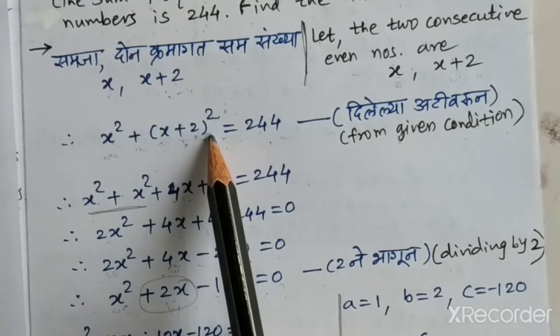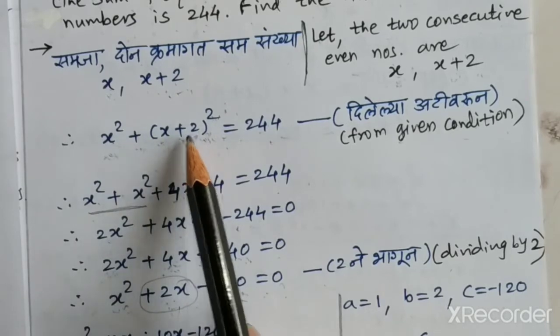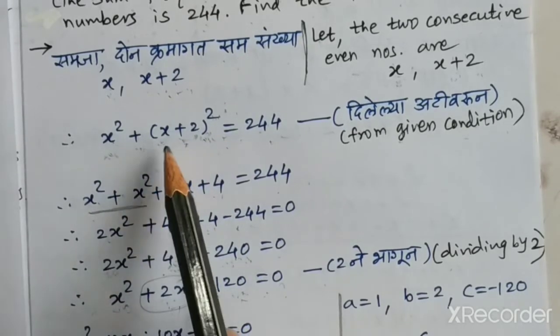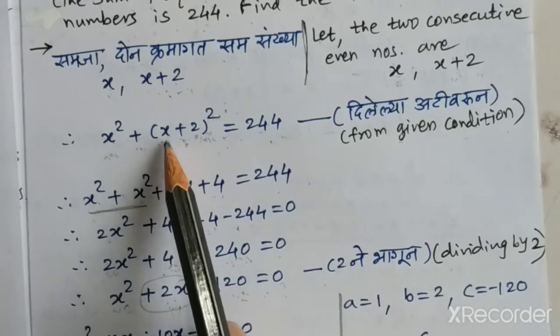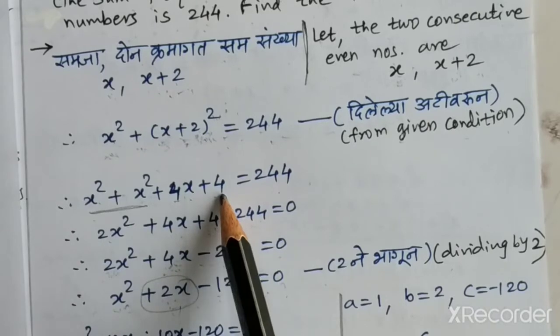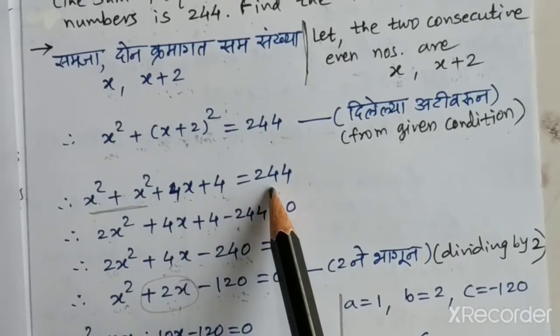We know the expansion formula: a plus b bracket square is a square plus 2ab plus b square. So the first term squared is x square, 2ab means 2 into x into 2, that is 4x, and b square means square of 2 is 4. 244 as it is on the right hand side.